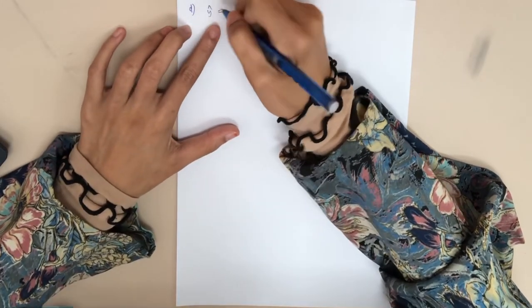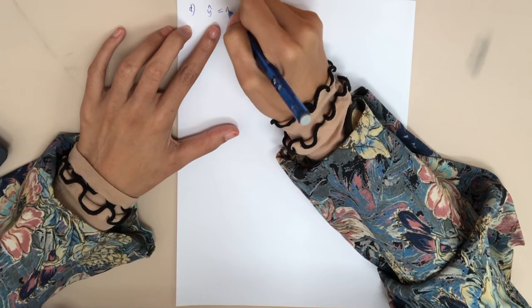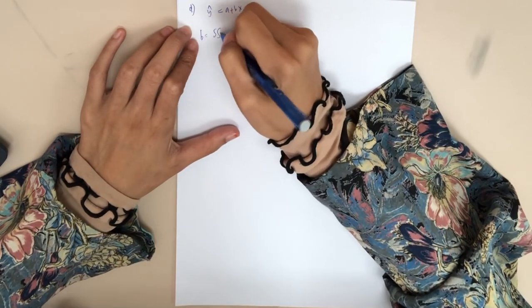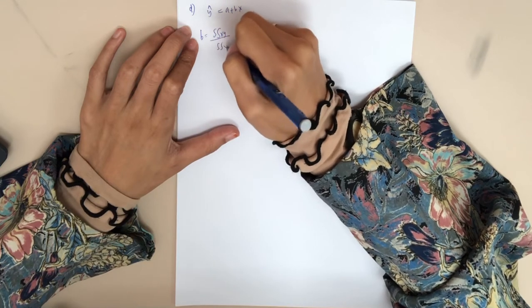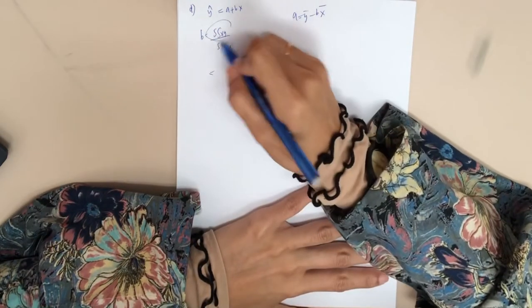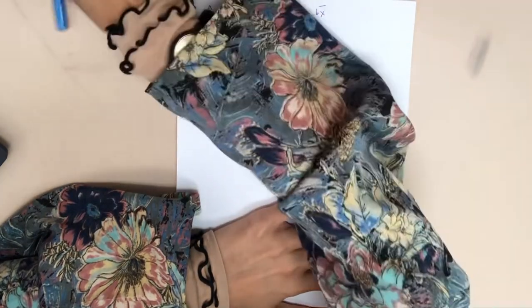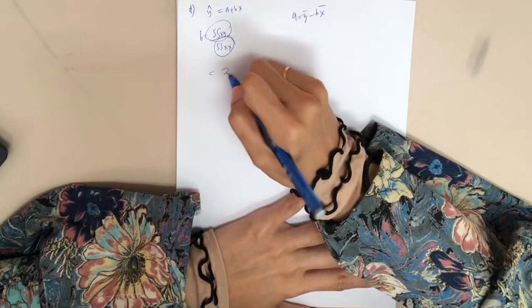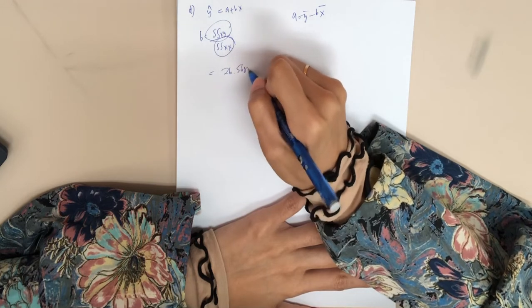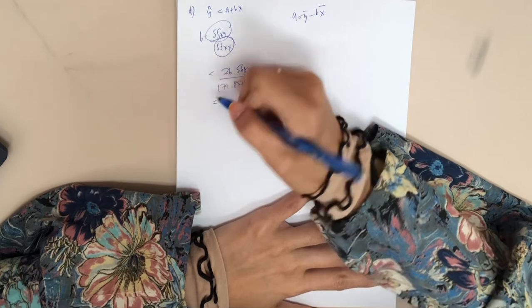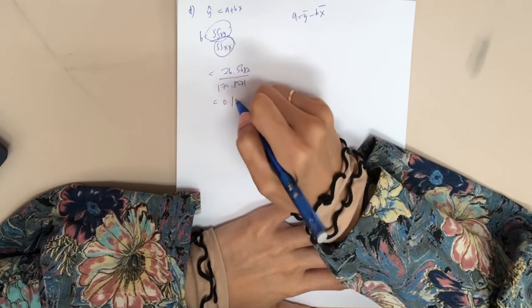Y hat is A plus B X. So B is equal to SSXY over SSXX, and A is Y bar minus B X bar. These two, you already calculated before in the previous one, just now we already calculated. So just substitute the values that we have here, 26.5686 over 170.8571. Therefore, the answer that you should get is 0.1550.